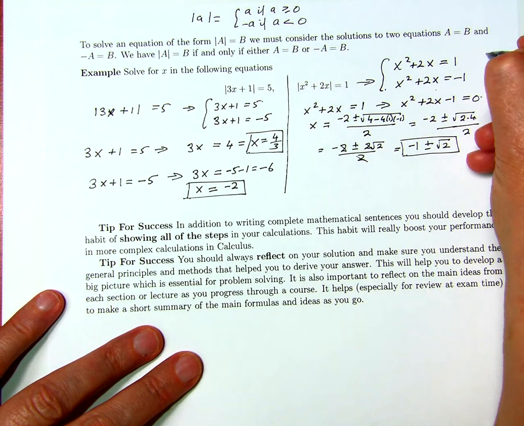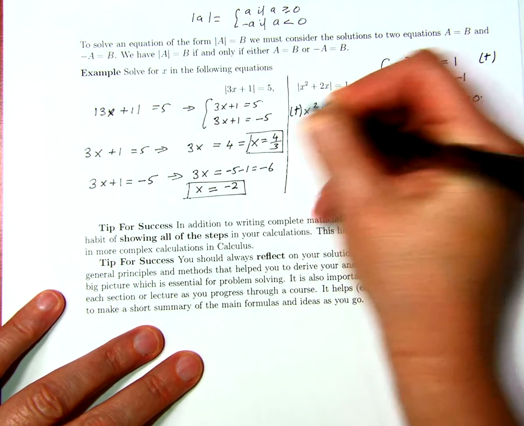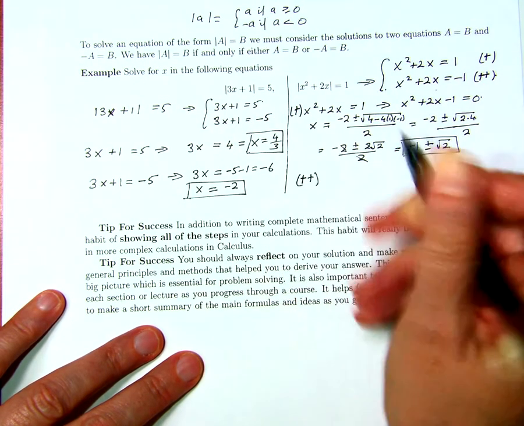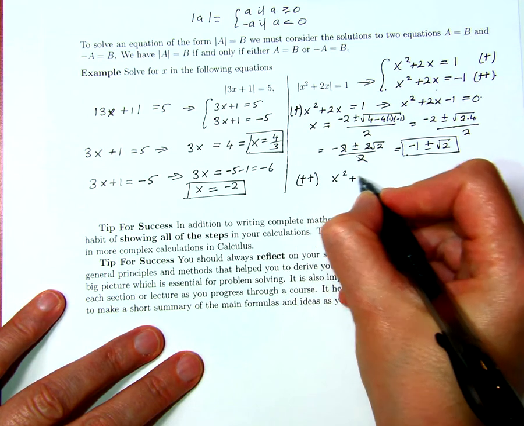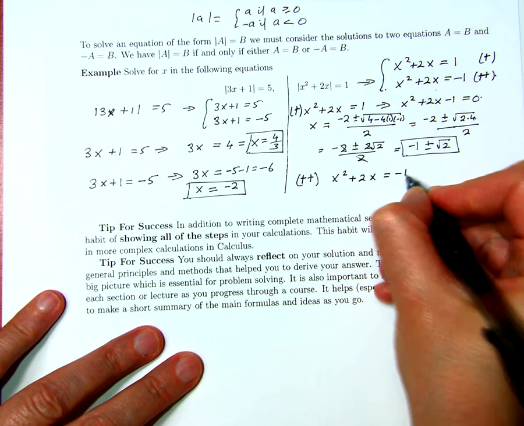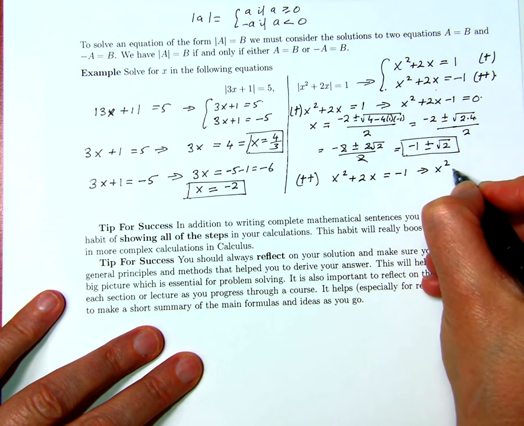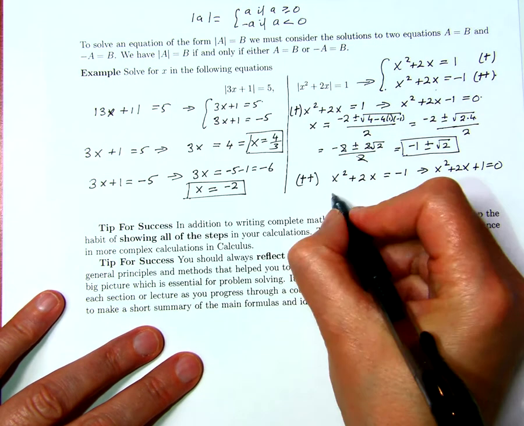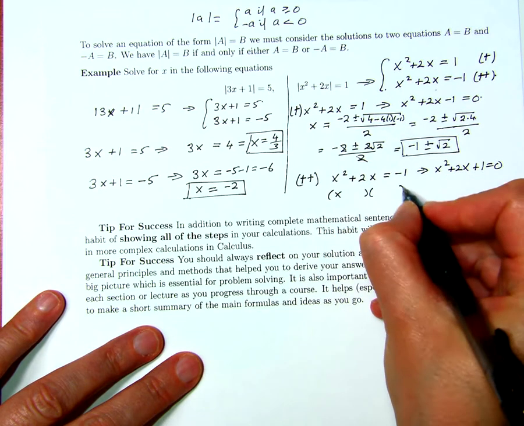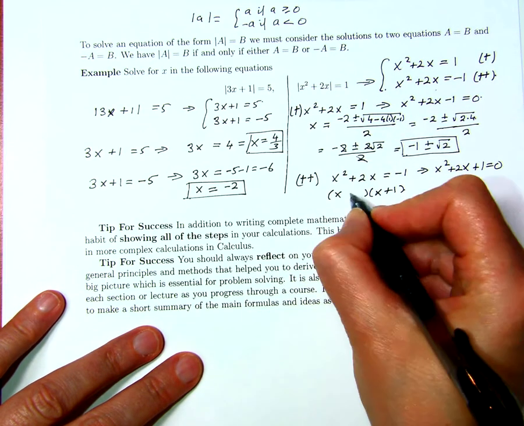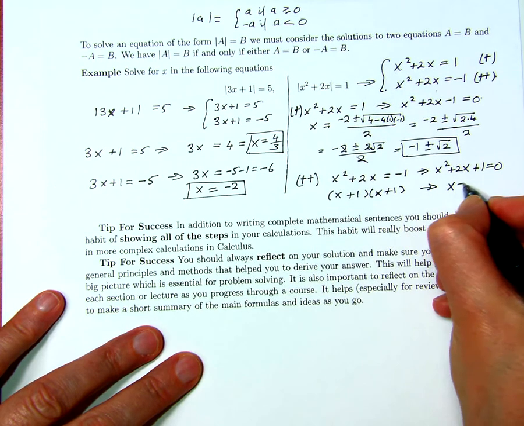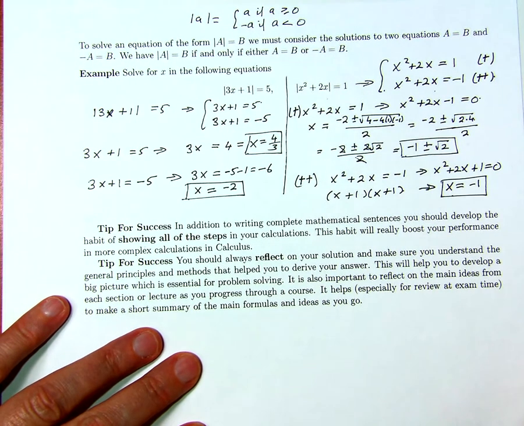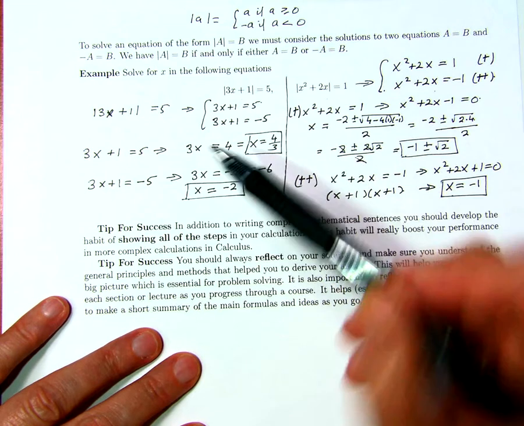The second equation, so let's call that one dagger. And this one, double dagger. So my second equation is x squared plus 2x equals -1. Bringing everything over to the left, we get x squared plus 2x plus 1 equals 0. And now I can factor this pretty easily. It's just x plus 1 squared. This gives me exactly one solution, x equals -1. So I have 3 solutions to this equation, and I have 2 solutions to that equation.